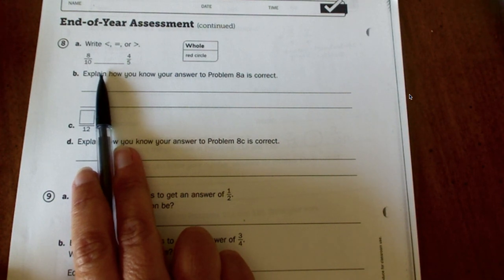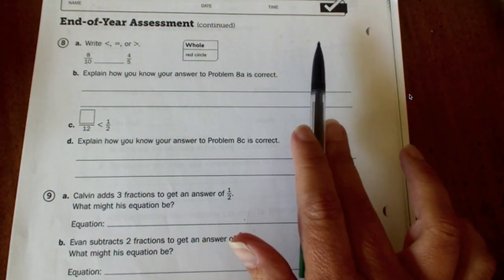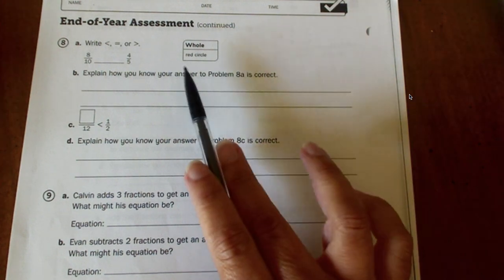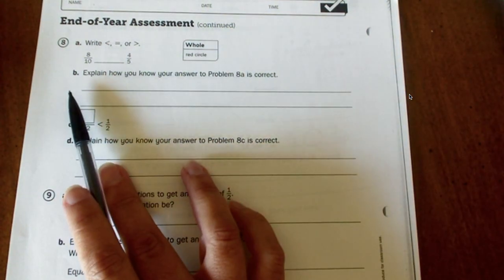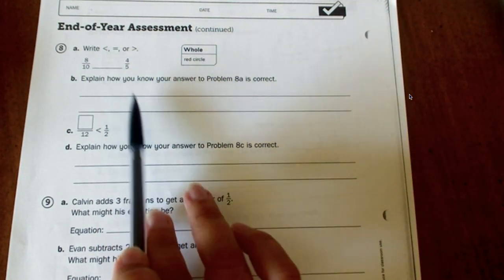I don't think you have fraction circles, but maybe you can find something online to help you, or you can just draw it out. Maybe draw 2 circles over here, and one split in tenths and one split in fifths, and see if you can figure it out. Or you may just know, because we did several different rules to find equivalent fractions, but explain how you know.